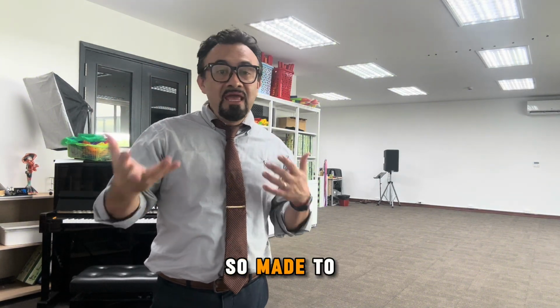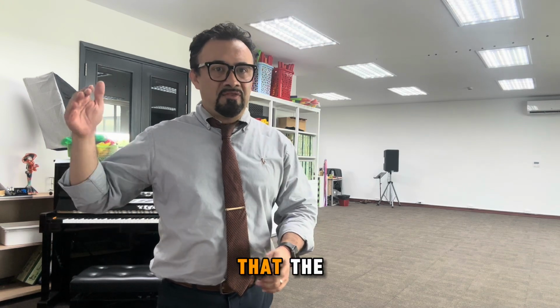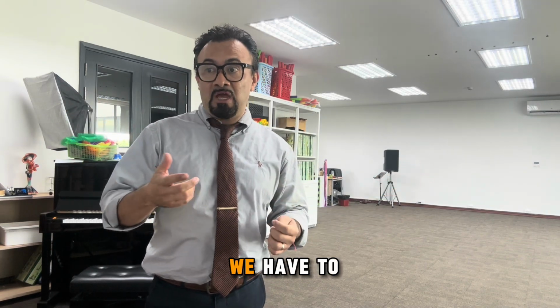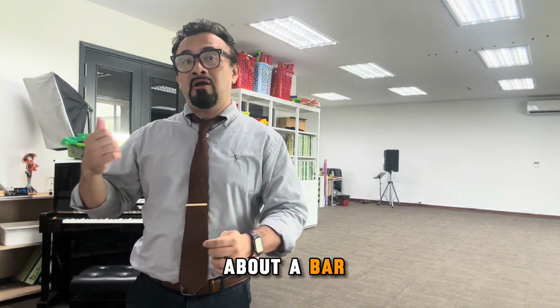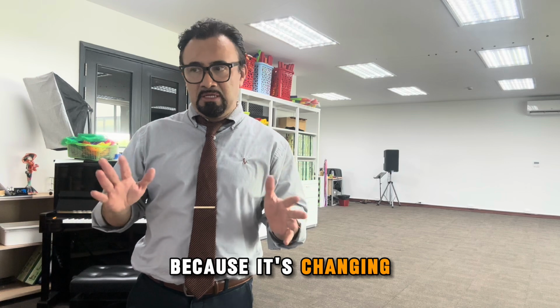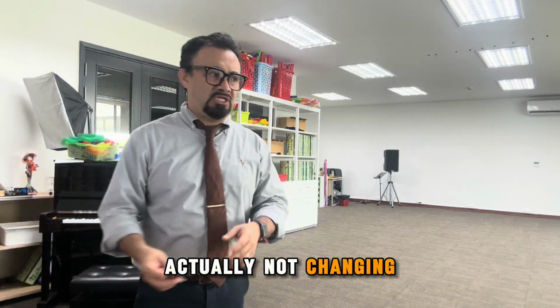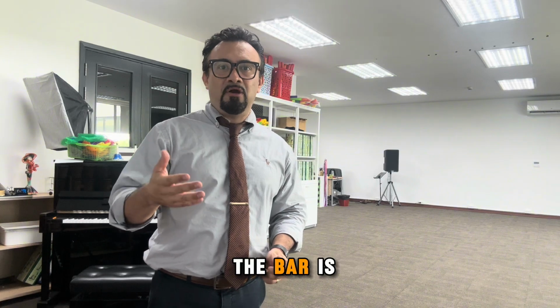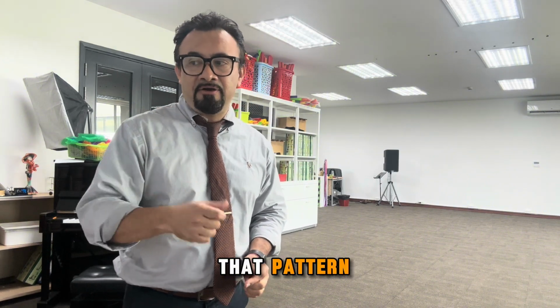It's made to sound random so that the composer eliminates the pattern. We can't talk about a bar there because the accents are changing a lot. But how we identify the bar is when we find that pattern.